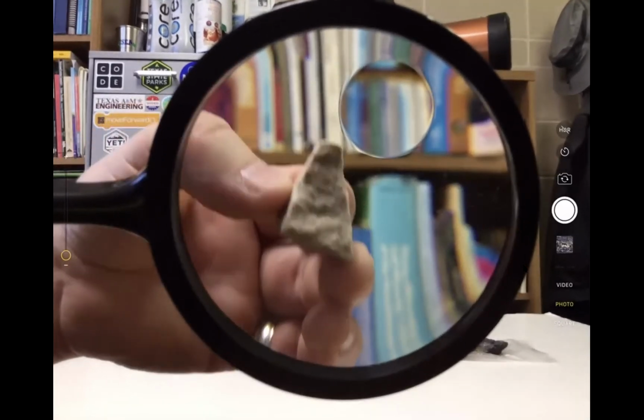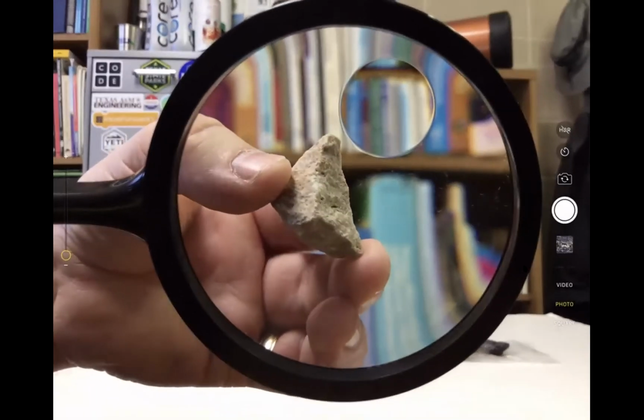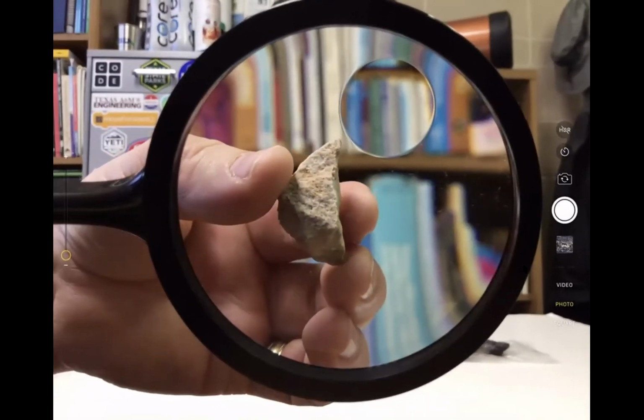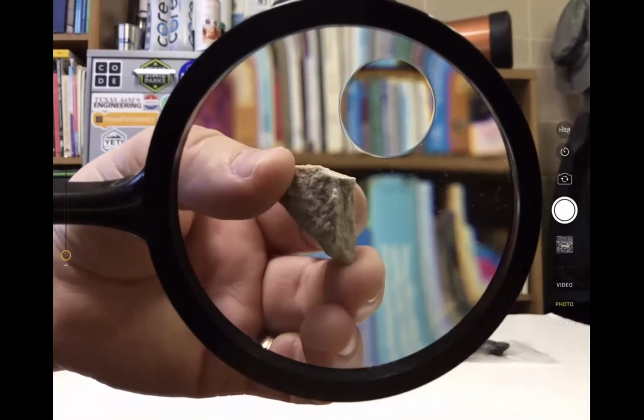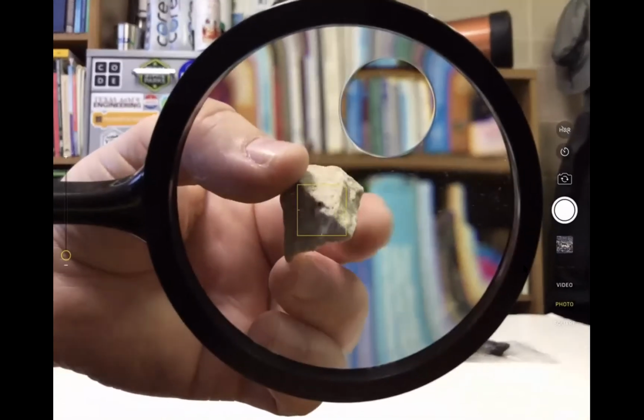Next is sandstone. You can almost see little grains of sand in this rock because it is made up of sand. That's why it's called sandstone.